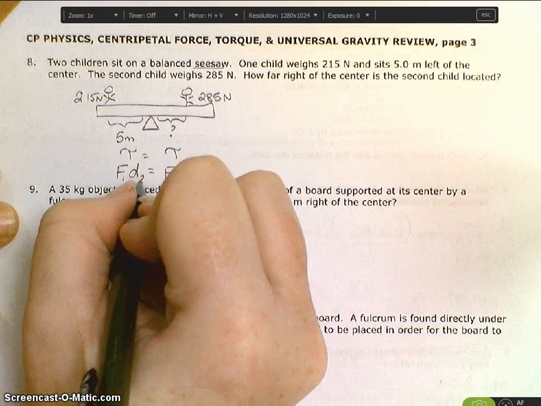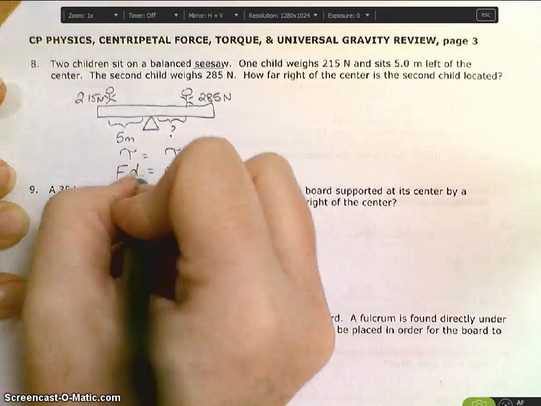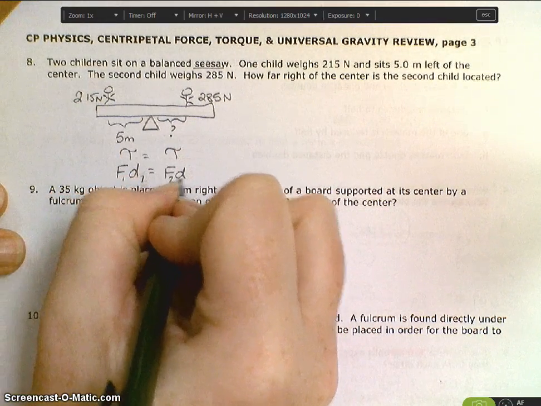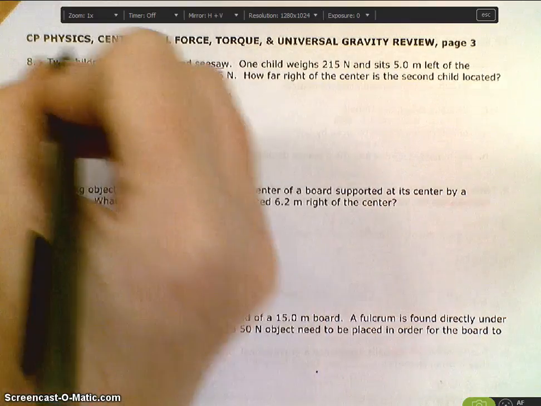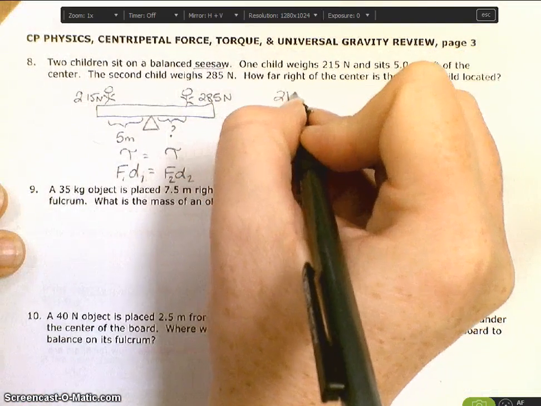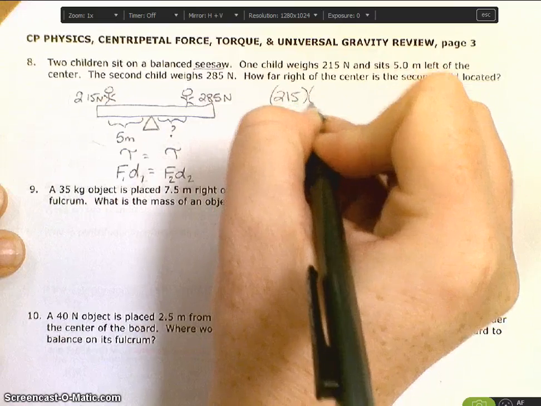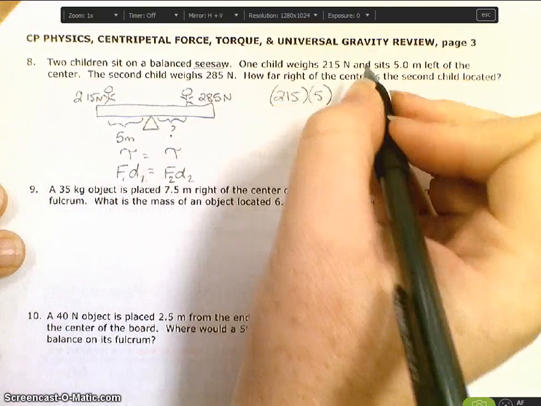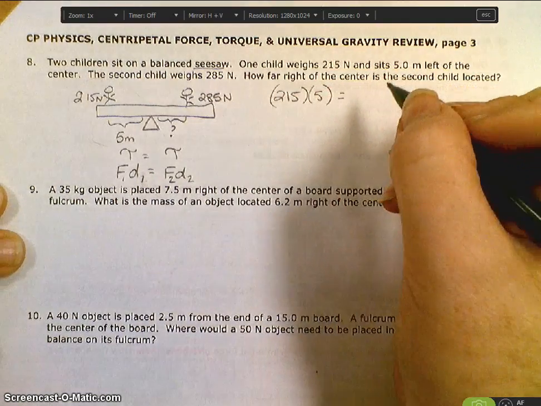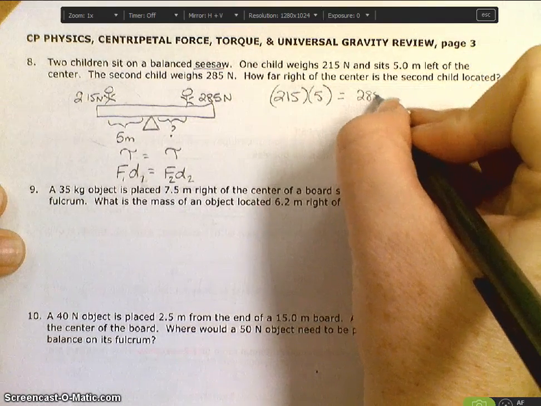We're going to add those little 1s and 2s to indicate which side of the board we're on, and keep everything together. So the left side, force times distance, has to equal the right side, force times distance.